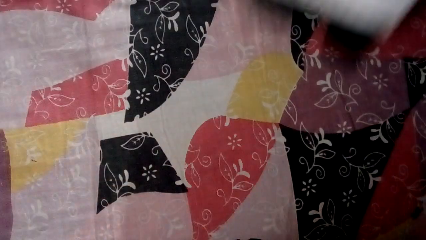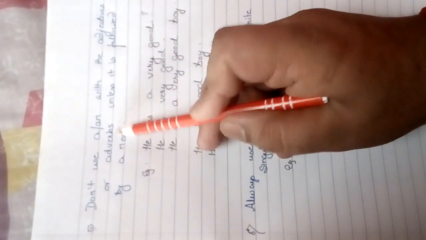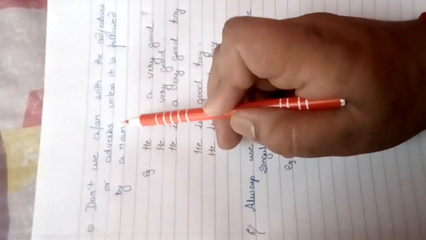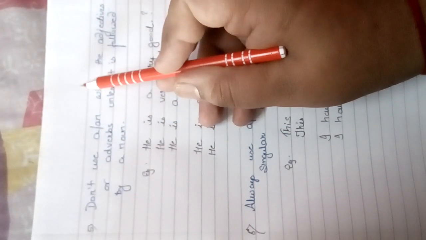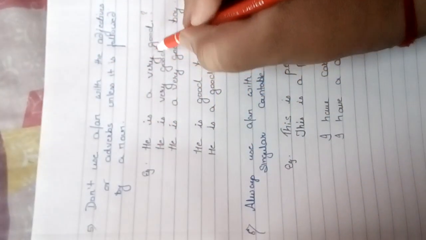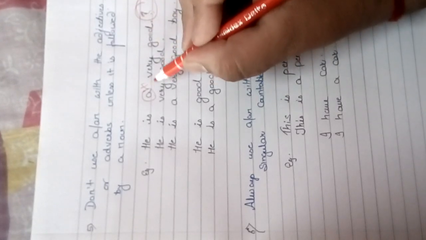Okay. Now point number 5: don't use a or an with adjectives or adverbs unless they are followed by a noun. In the last class I already told you that a and an are used with a noun, but they can also be used with an adjective and adverb, though not without a noun. For example, "He is a very good." A cannot be used here. Why? Because here there is no noun.